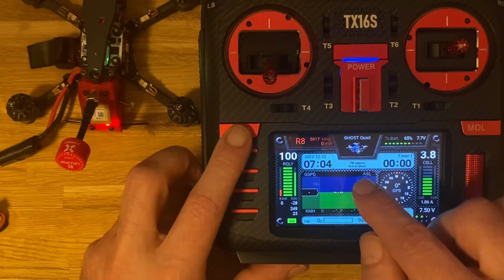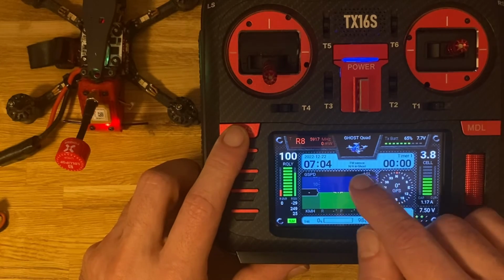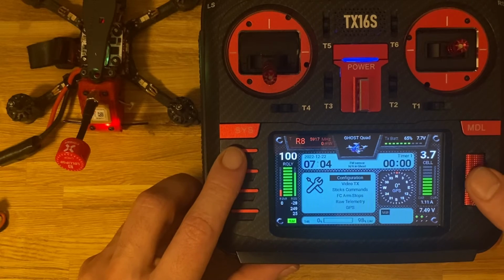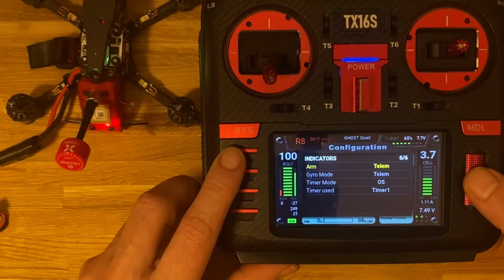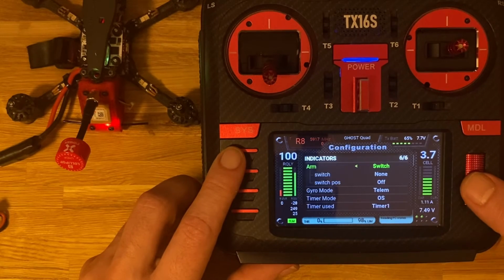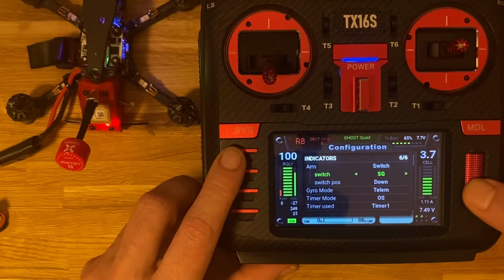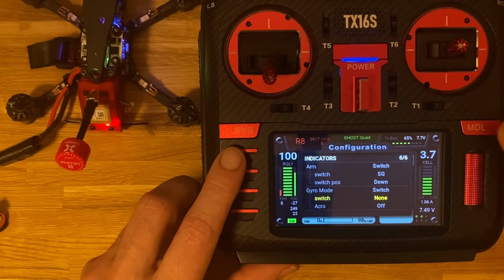But of course, if there is a situation where you don't have the flight mode sensor, you still can configure this on the switch. So let's go with the switch and let's say, okay, it will be SG down, then gyro mode, and it will be SD.